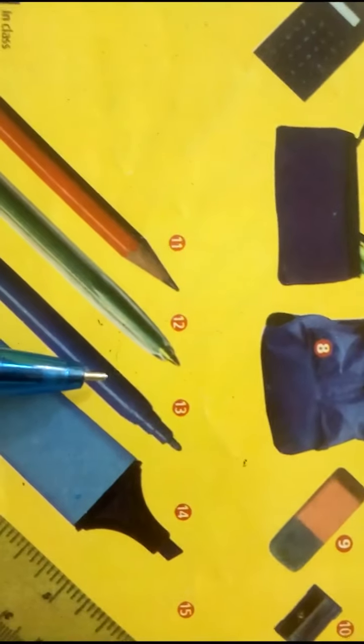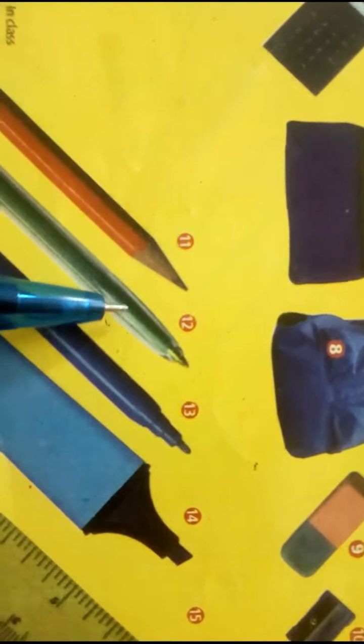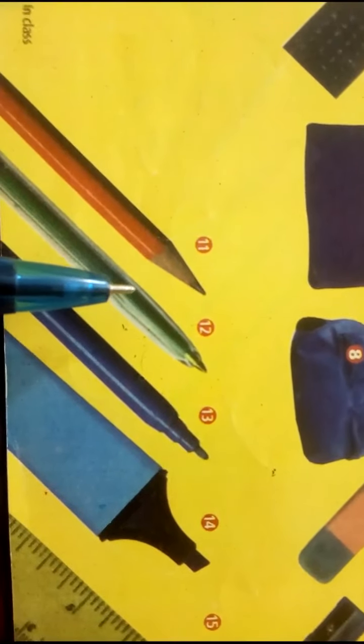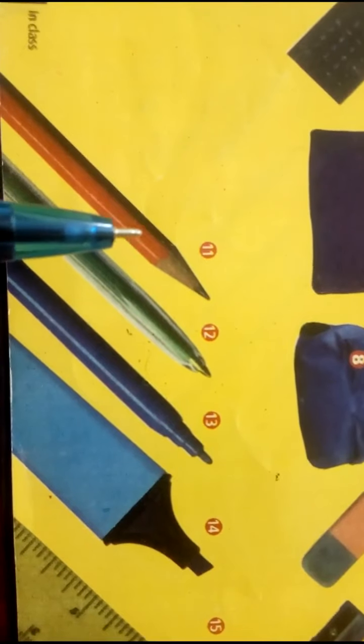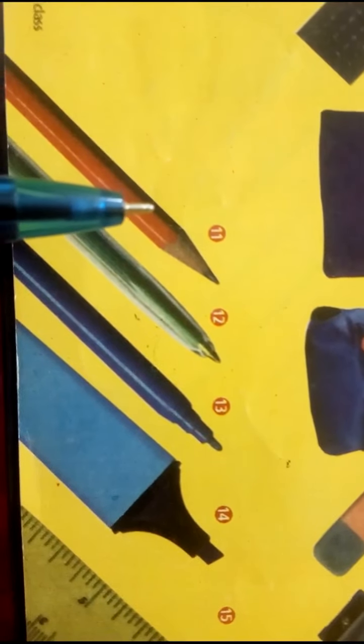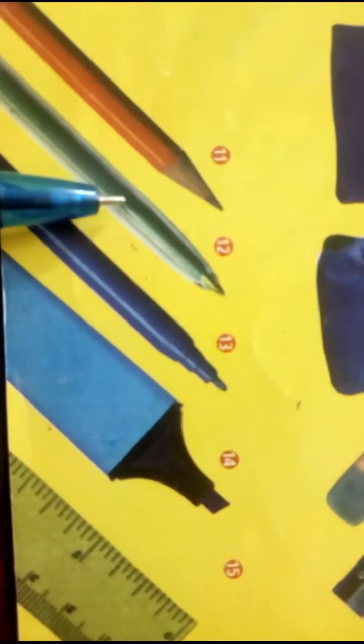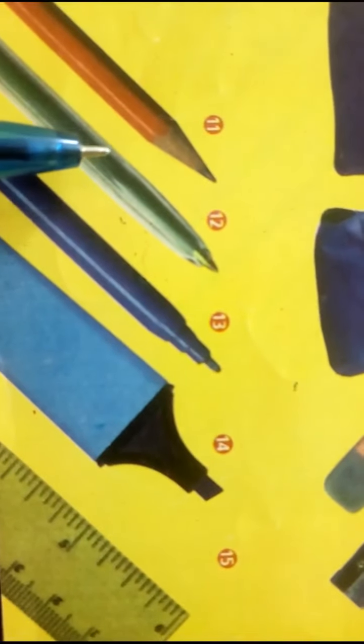Picture number 12. It's a ballpoint pen. It's a pen with a very small metal ball at the end that rolls ink onto paper.